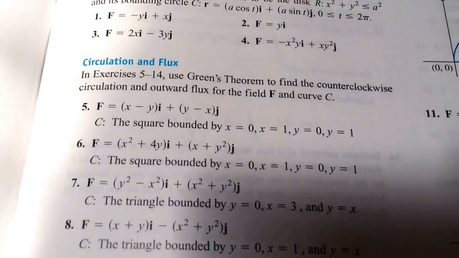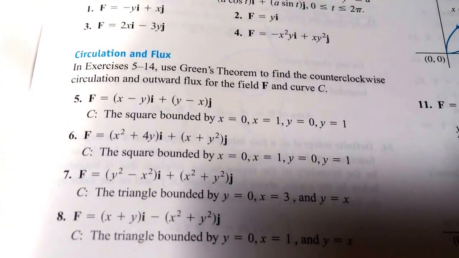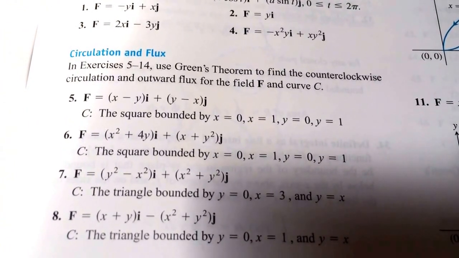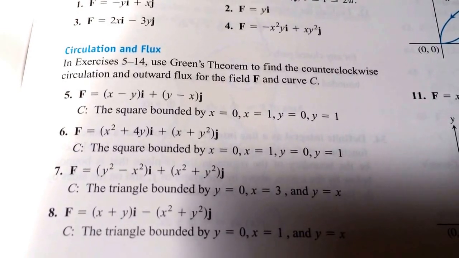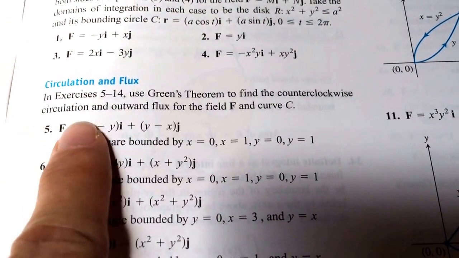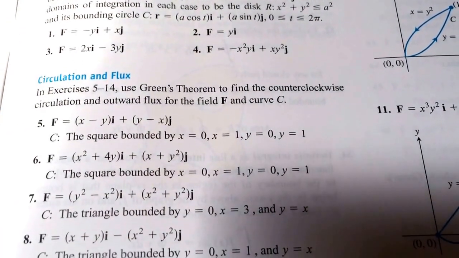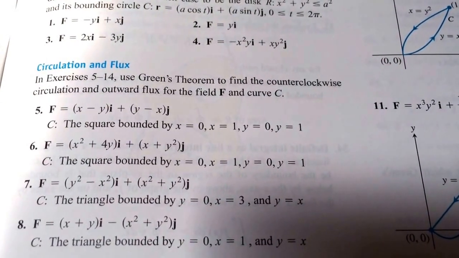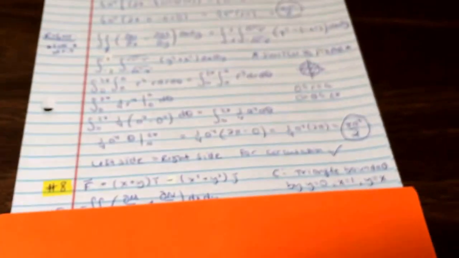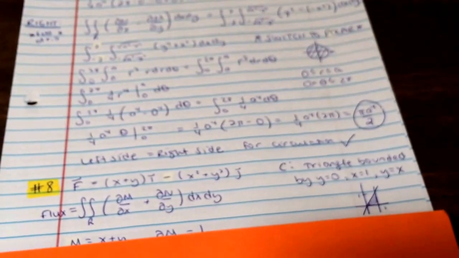Okay, 5 through 14. Use Green's theorem to find the counterclockwise circulation and outward flux. So circulation and flux, that's Theorem 5 and Theorem 4 for this vector field and this curve. All right, number 8 is the one I'm doing.